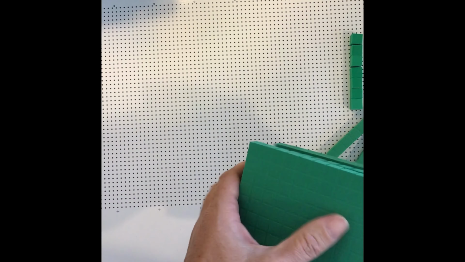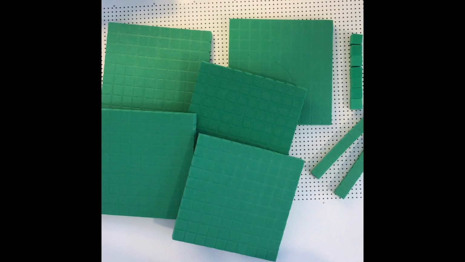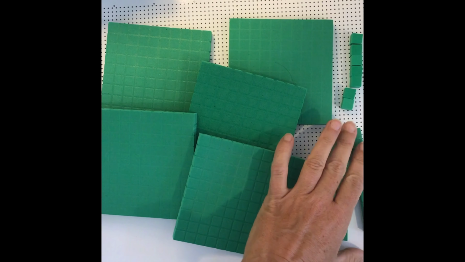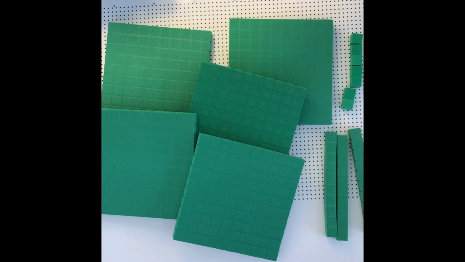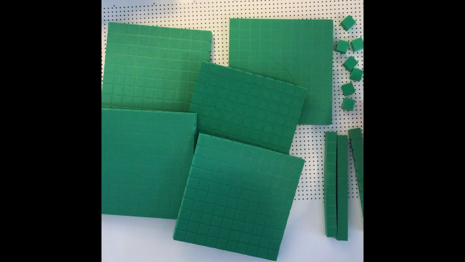Okay. So in your workbook, you'll see this number. On page 3, there are 5 hundreds, there are 3 quick 10s, and there are 1, 2, 3, 4, 5, 6, 7 little pieces, single 1s.